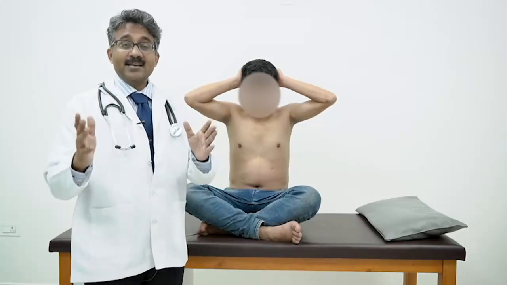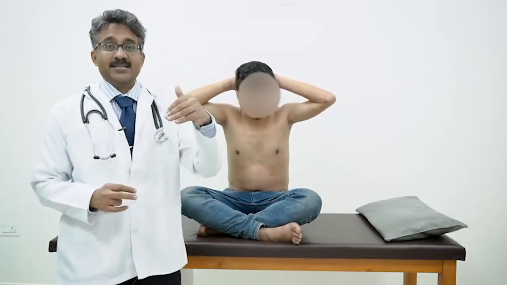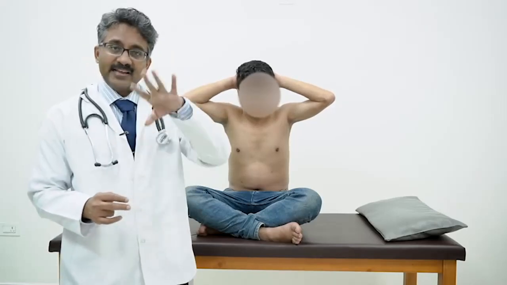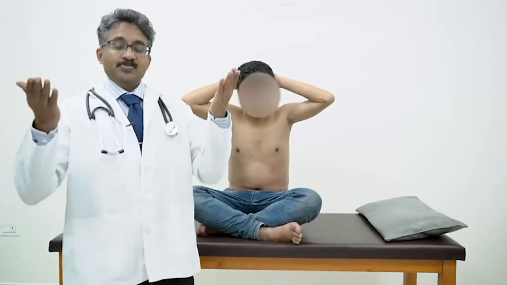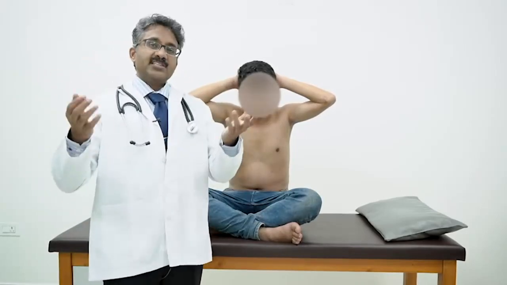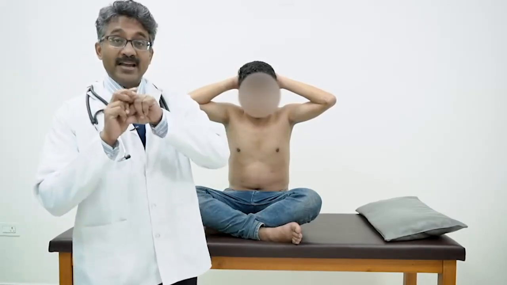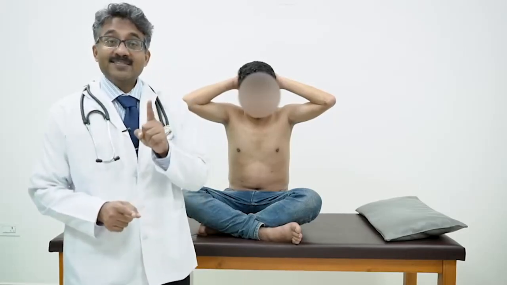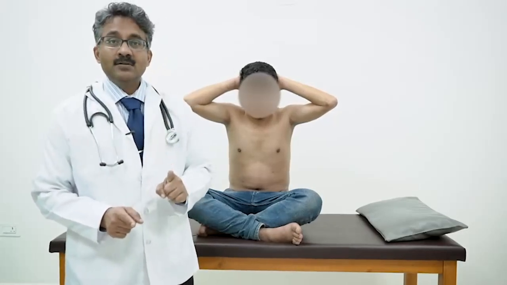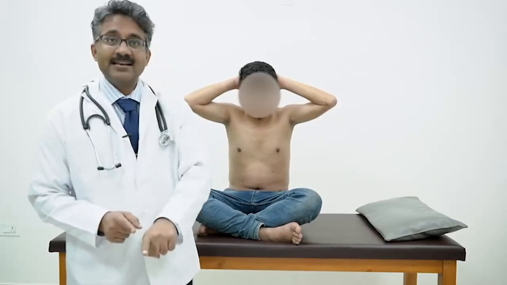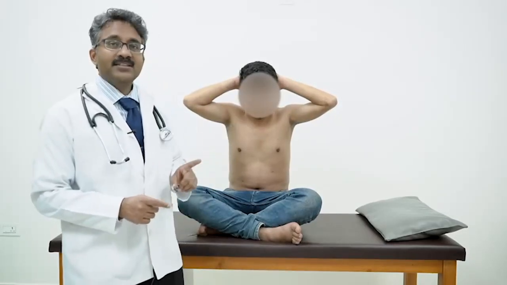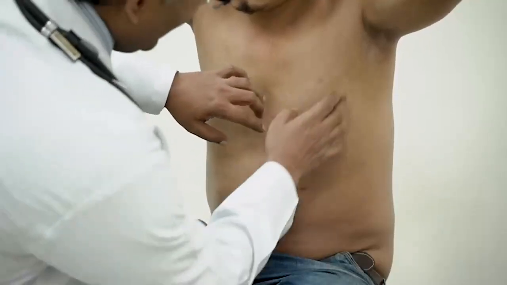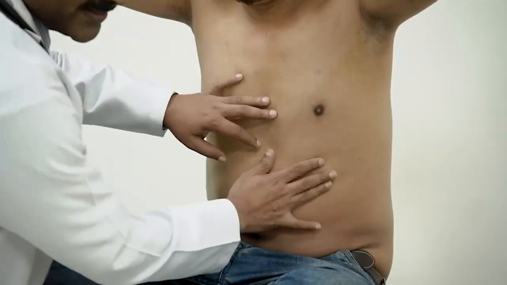Dear students, in the Castell method, you percuss from above downwards in the anterior axillary line till the 8th or 9th space, and the patient should take a deep inspiration. With deep inspiration, that 8th or 9th space should be resonant. If there is dullness, that indicates splenomegaly. So for the Nixon method, posterior axillary line. For Traube's percussion, you took the mid-axillary line, and for the Castell method, you take the anterior axillary line. This is the anterior axillary line. We start percussing.